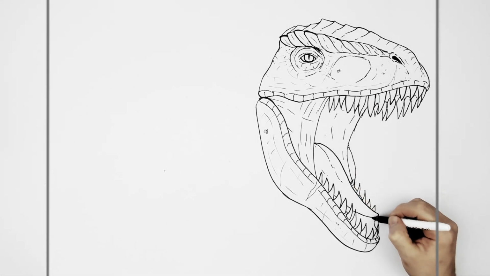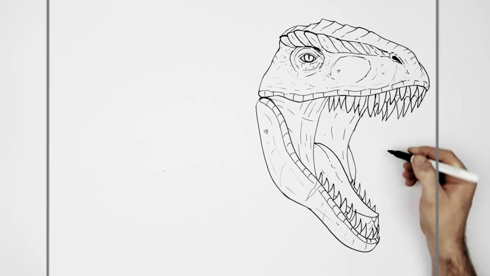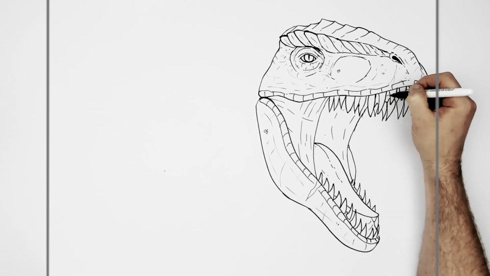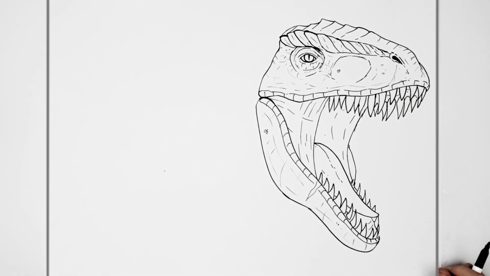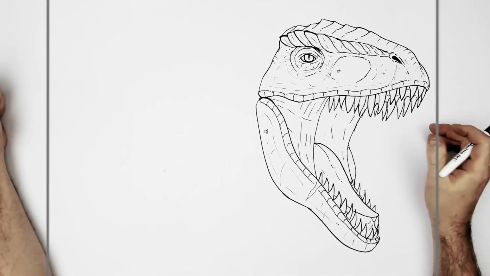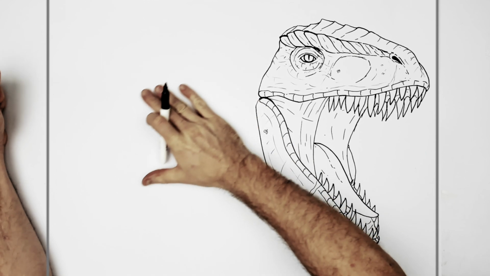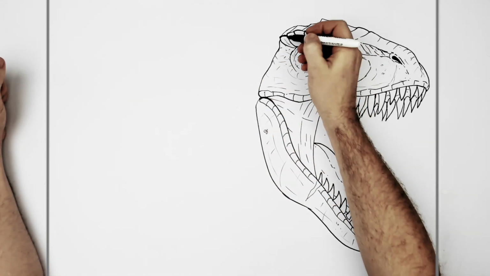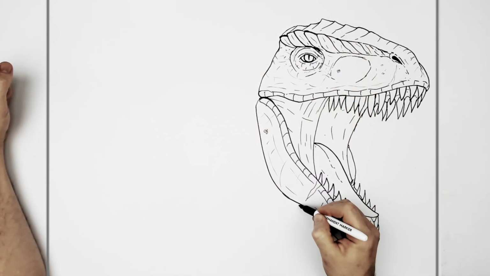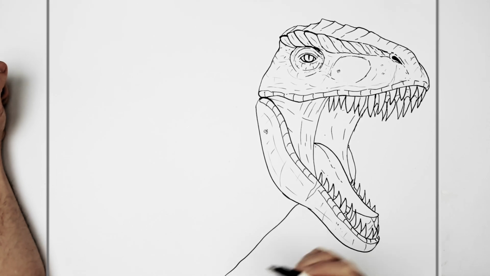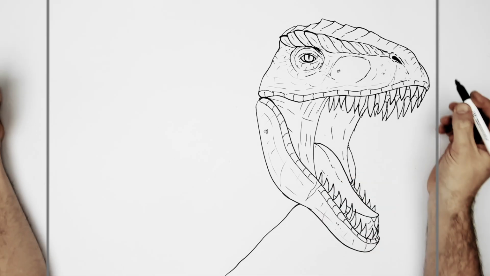And okay, that's his head, I think. So we'll start traveling down the neck and add some of the spines. So we'll get the neck in. We'll just do a wrinkly neck down there.